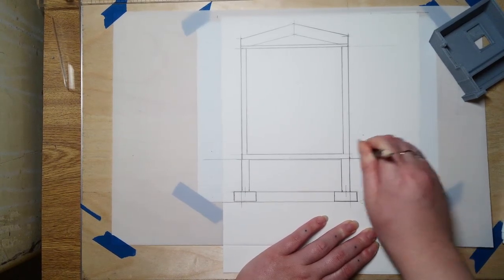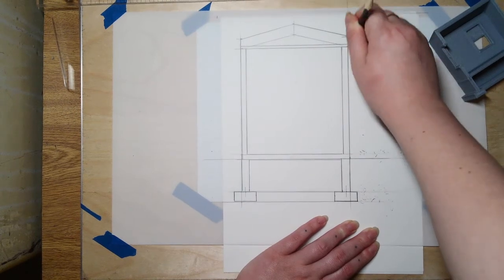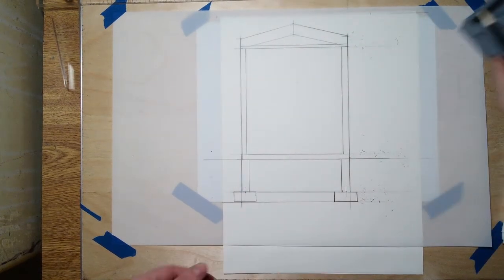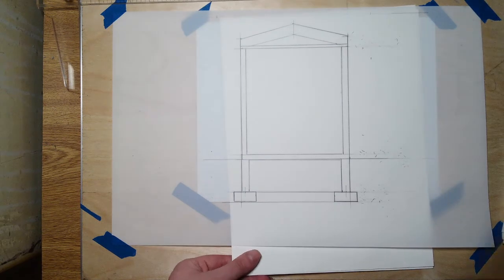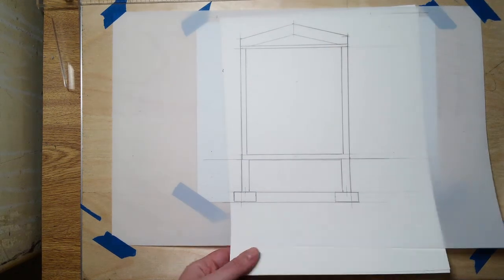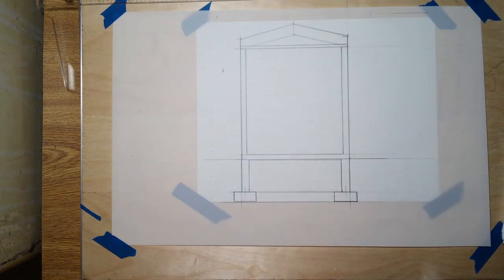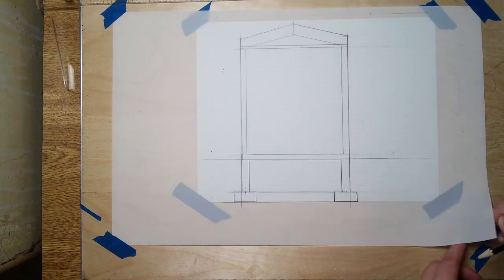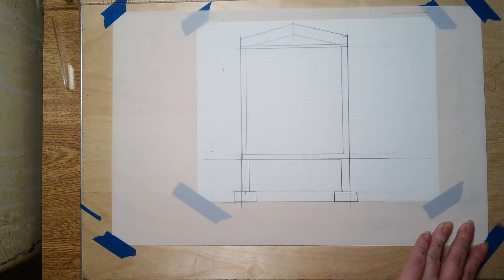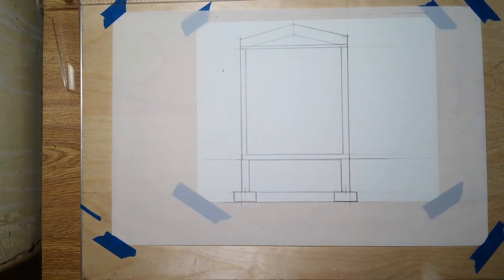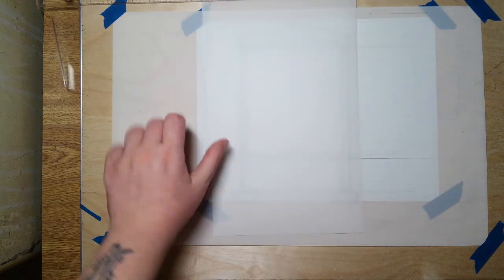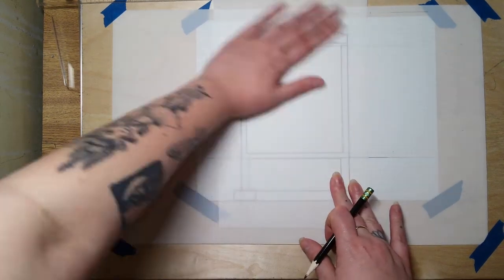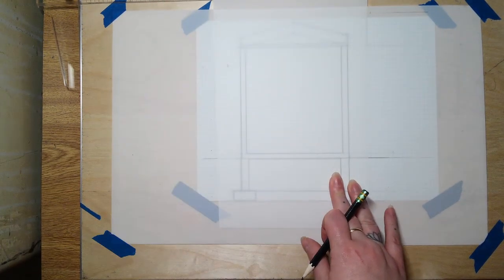Some of my guides may not go without a fight just because I had to draw them pretty hard to get them to stick up on the page, but that's okay. Because as I said before, this right here would not be my final version. I would take a piece of tracing paper and trace over it to make my final version.